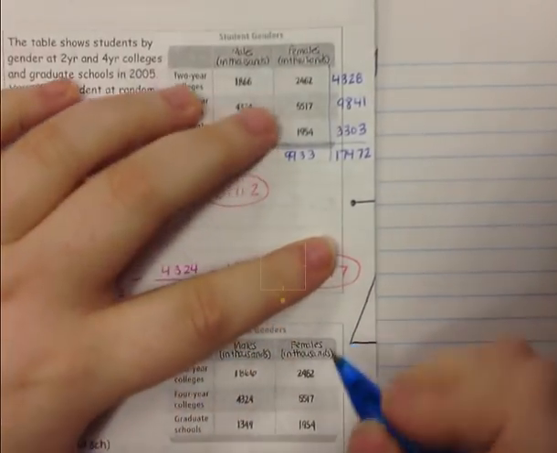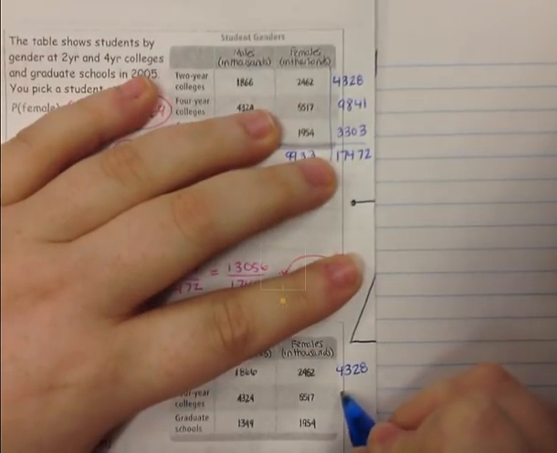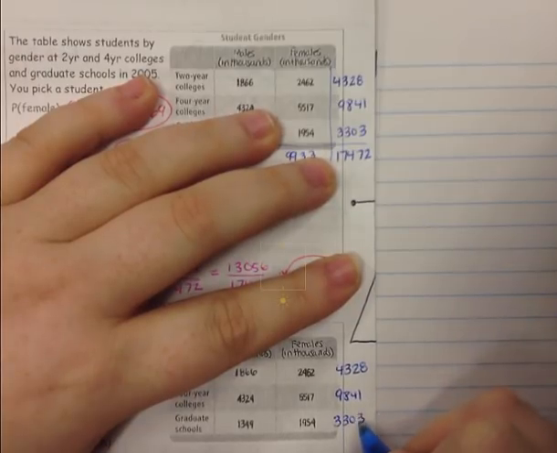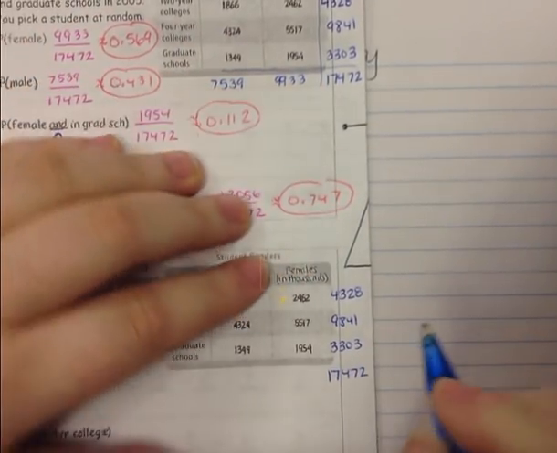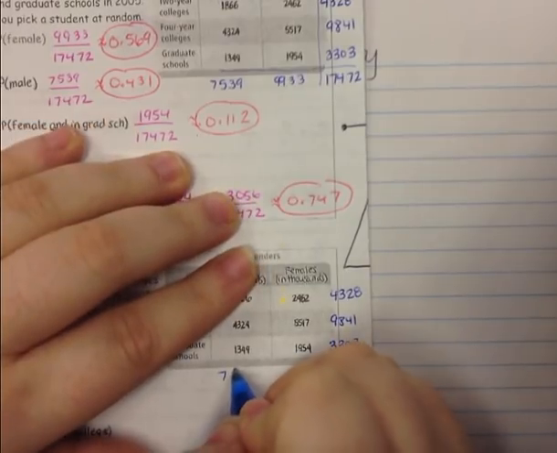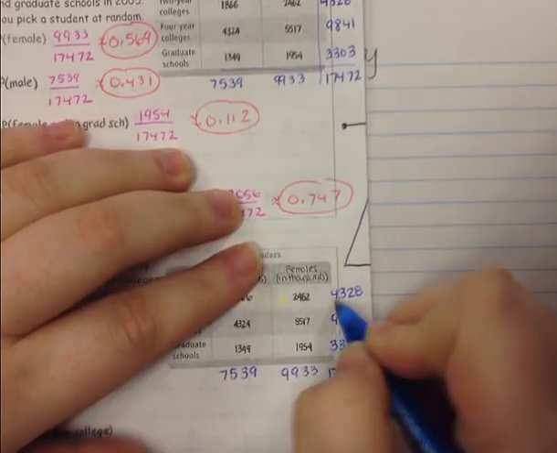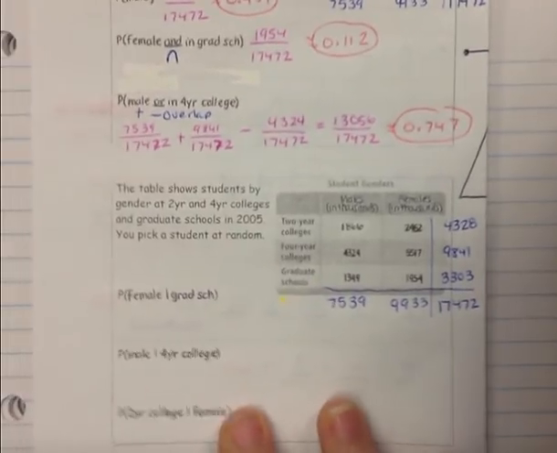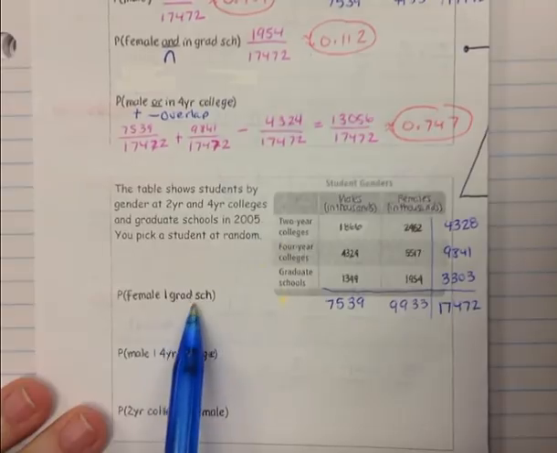So the first total of two-year colleges was 4328, then 9841, 3303. Our total was 17472. Our males was 7539, and our females were 9933. Now the conditional probability, just remember it's the intersection of them divided by your given that.